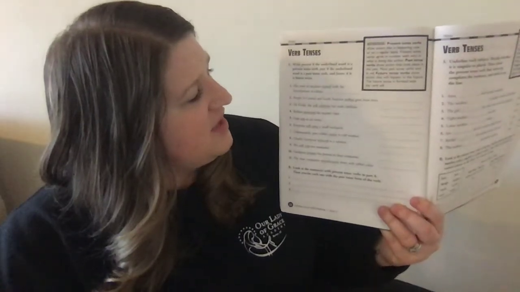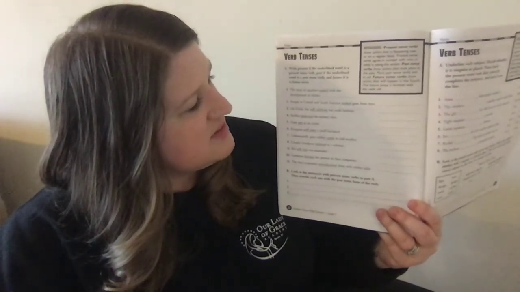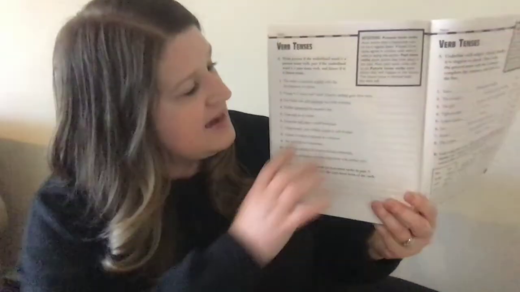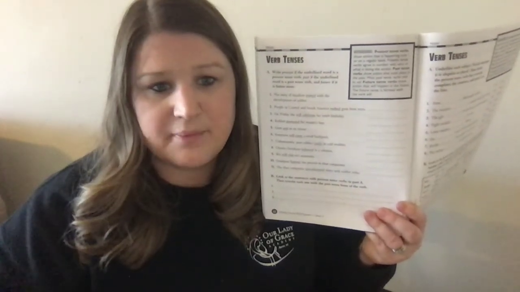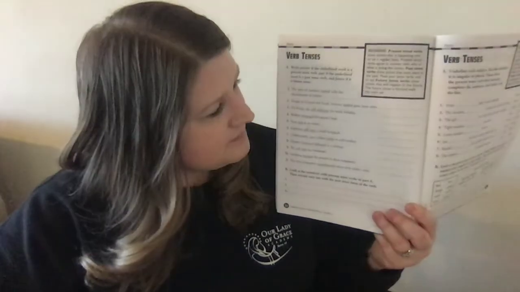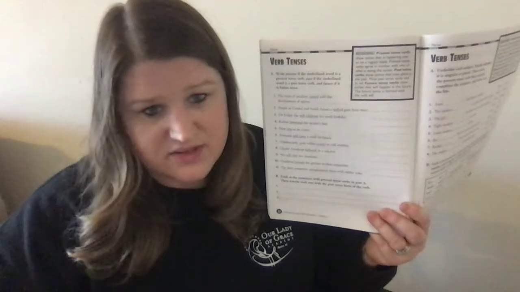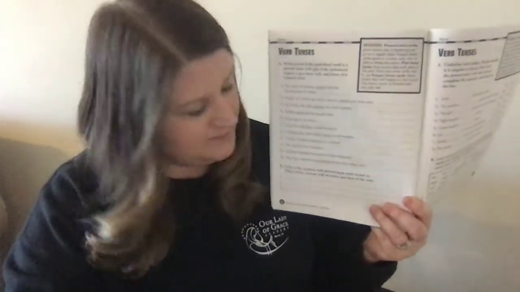It says, the story of sneakers started with the development of rubber. Now it underlines a verb for you, and the word is started. It ends with an ed, that's a hint. So would that be the past, the present, or the future? It would be the past. It already happened. So number 1, you would just write past. That's what you're doing on the top section.